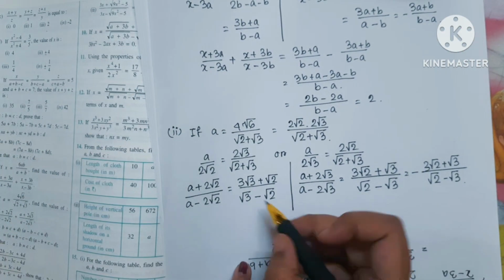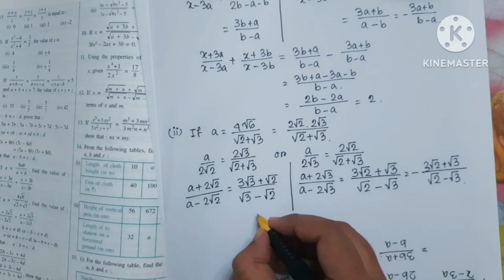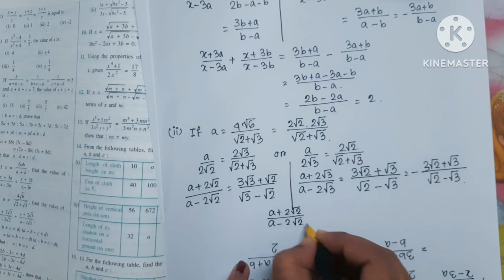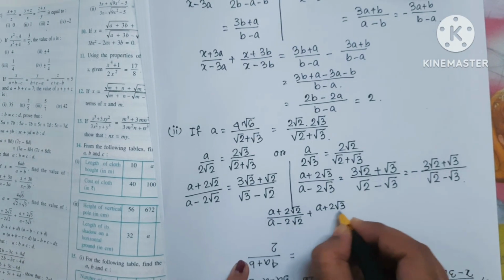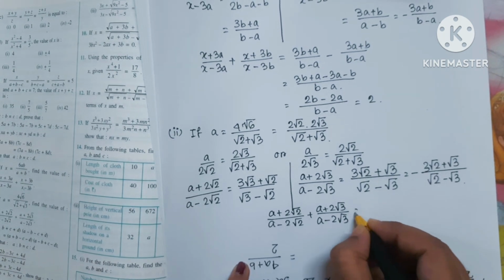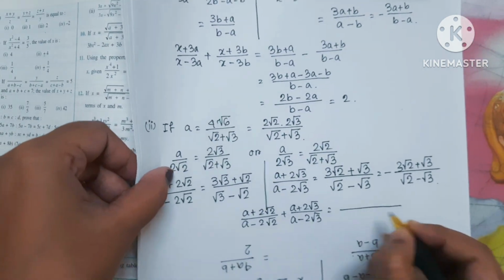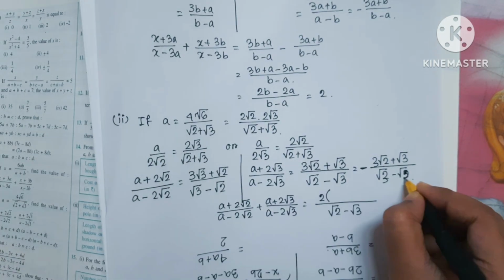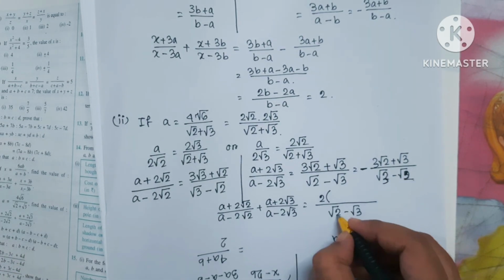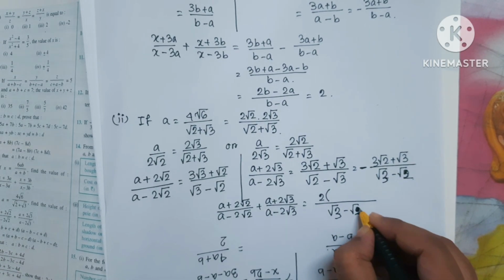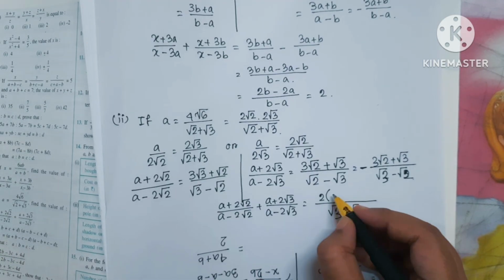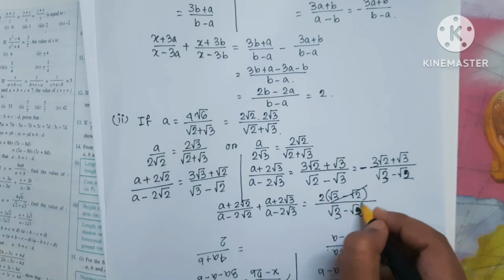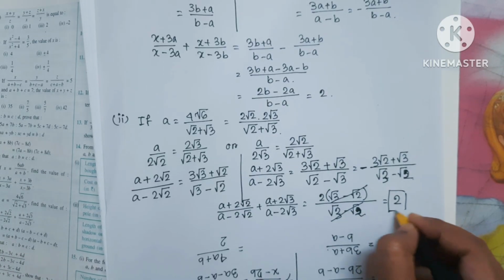Now what you can do, if you add these two terms, the denominator will be root 2 minus root 3, and here root 3 minus root 2. Now if you cancel these two terms, you will get 2. 2 will be the answer.